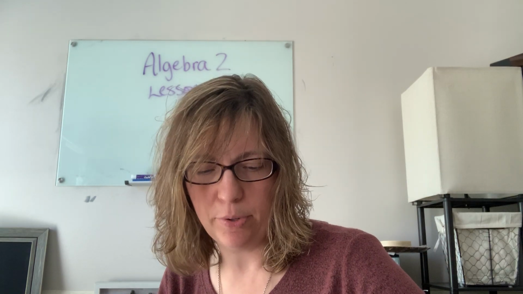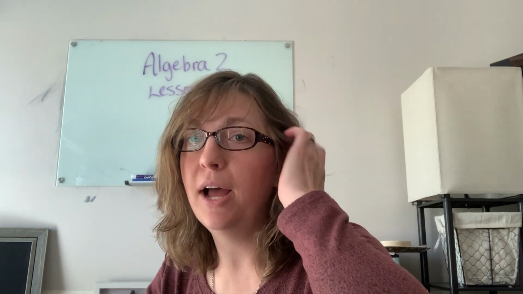Your book, Saxon denotes the letter P as irrational numbers. So it's important to know that R, we've already talked about real numbers, and then the C, it denotes it as complex numbers. So that's important to understand how they notate things, because that will carry through.